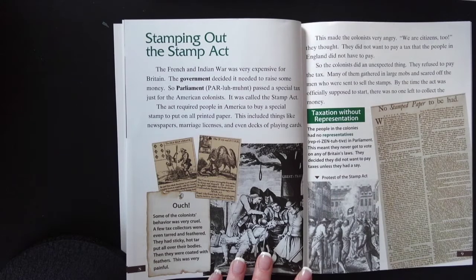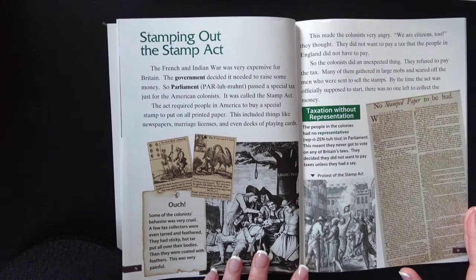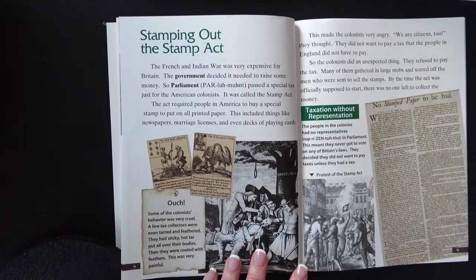This made the colonists very angry. We are citizens too, they thought. They did not want to pay a tax that the people in England did not have to pay. So the colonists did an unexpected thing. They refused to pay the tax. Many of them gathered in large mobs and scared off the men who were sent to sell the stamps. By the time the act was officially supposed to start, there was no one left to collect the money.